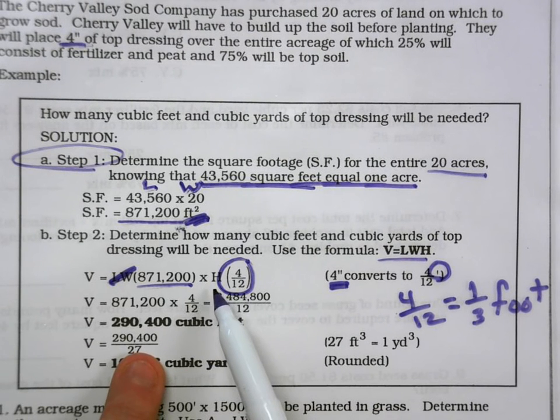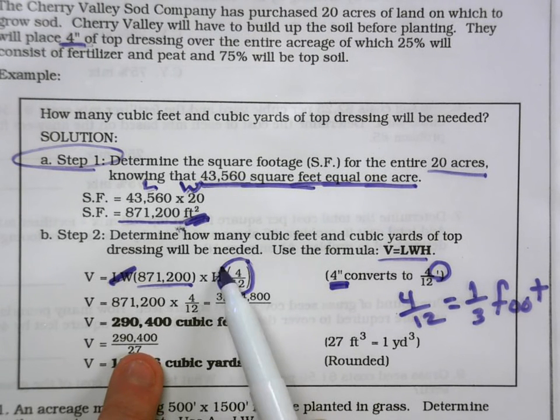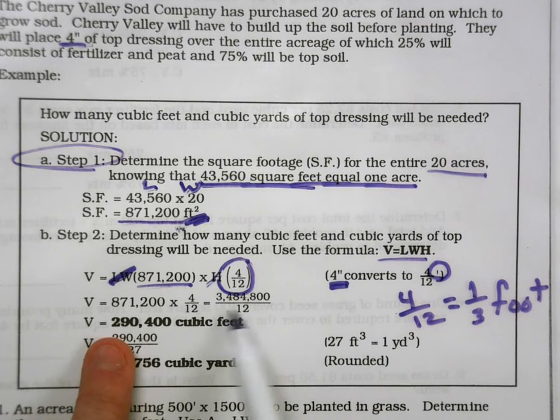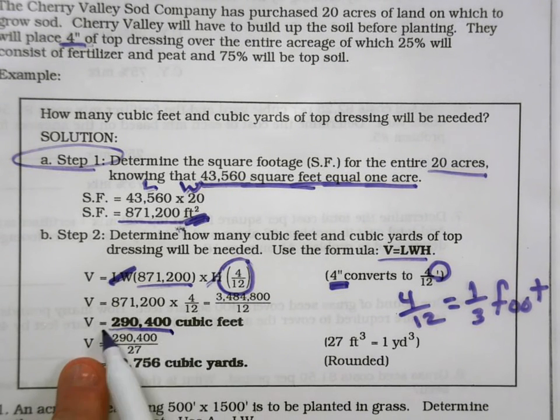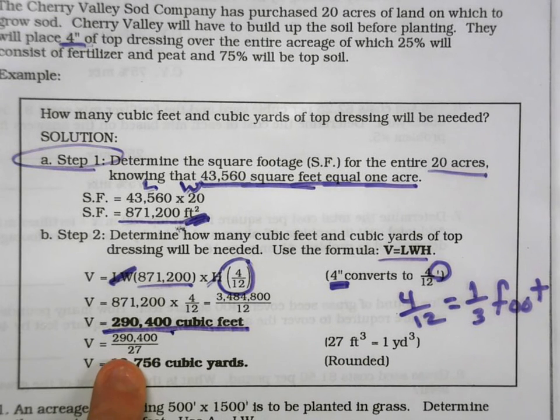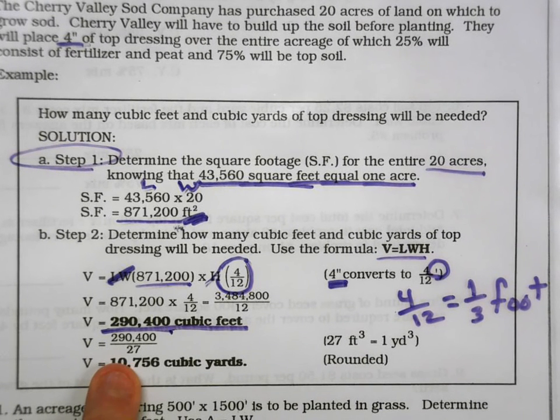Now we have to multiply it by the height, which is what we substituted this in for. So when you put that all on the calculator, you get this fraction, but our calculators would automatically reduce that for us to what? So this is 290,400 cubic feet.